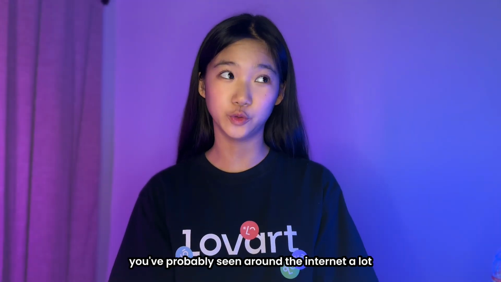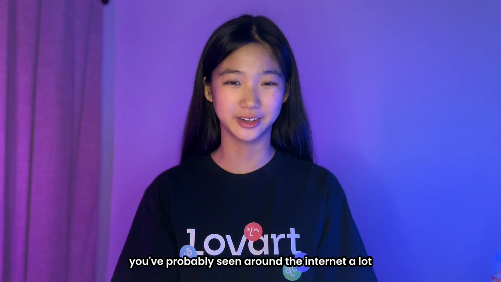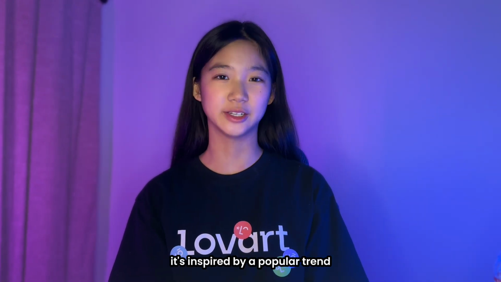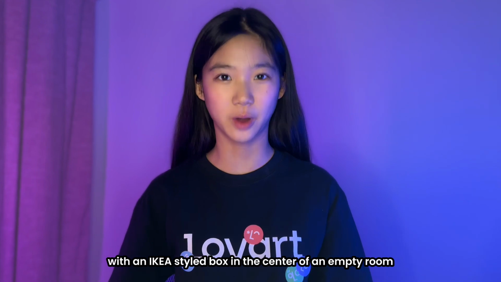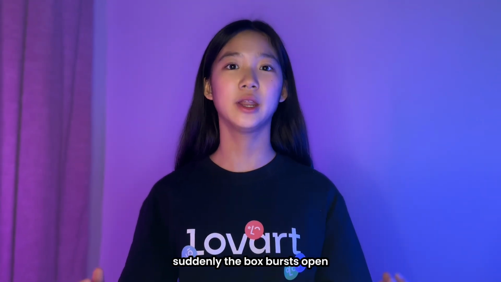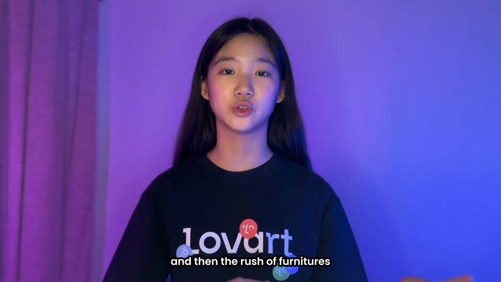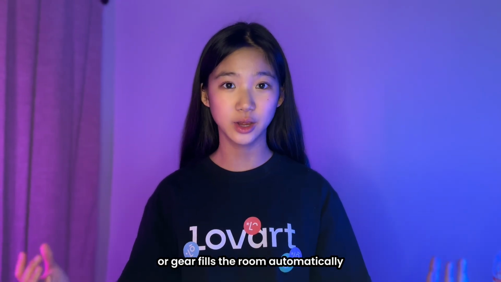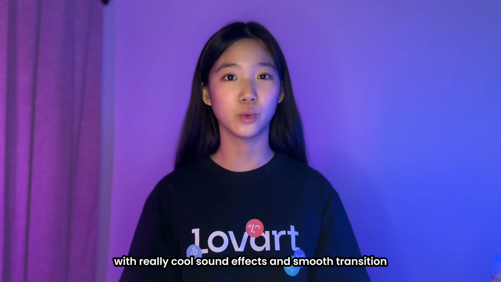The first video you've probably seen around the internet a lot. It's inspired by a popular trend with an IKEA-styled box in the center of an empty room. Suddenly, the box bursts open, and then the rush of furniture or gear fills the room automatically with really cool sound effects and smooth transition.